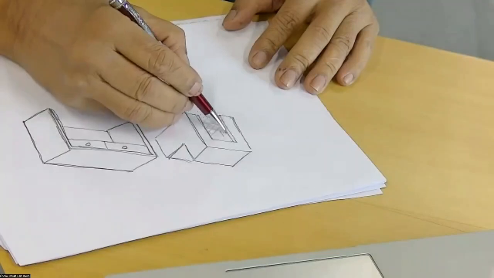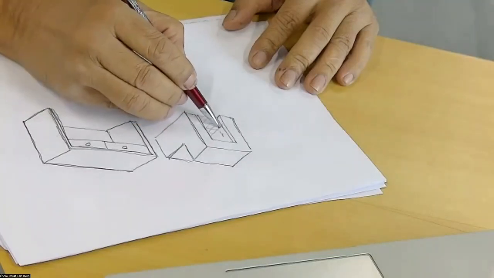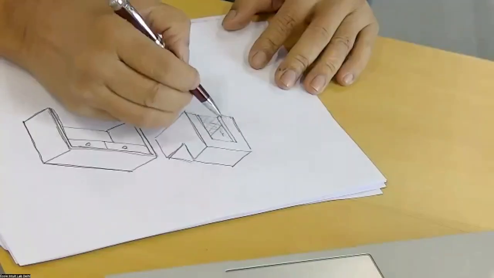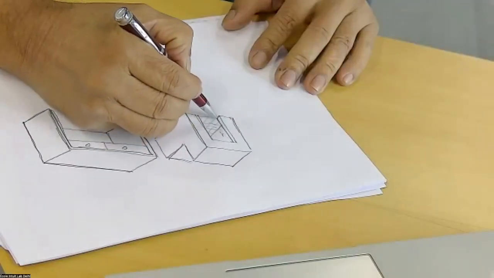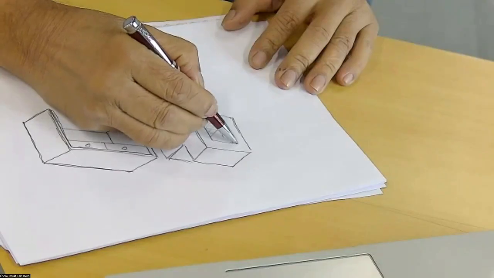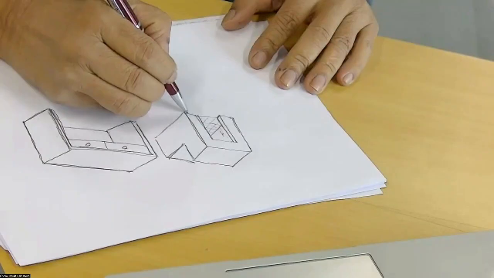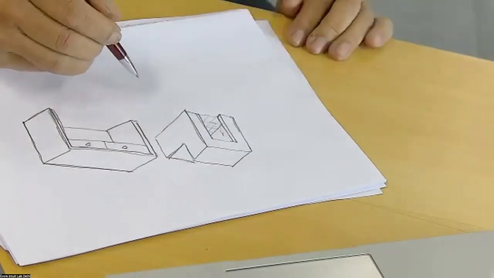And then this will be the wall. So you'll see a line like this. So this horizontal is vertical, and this is the thickness of the door. Yes, sir. Okay.